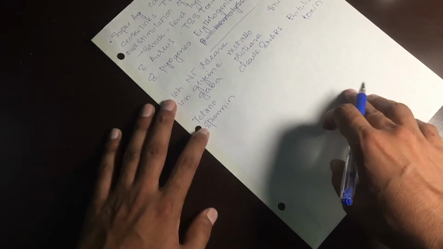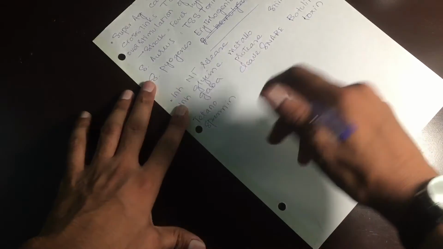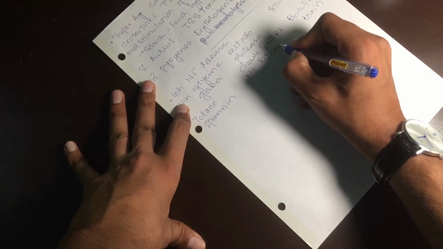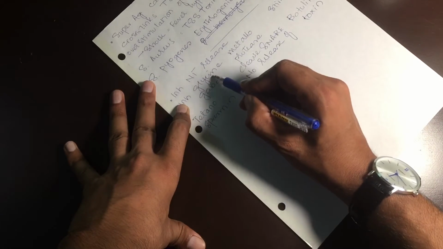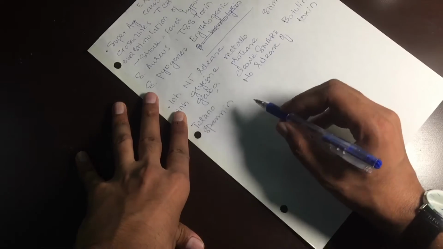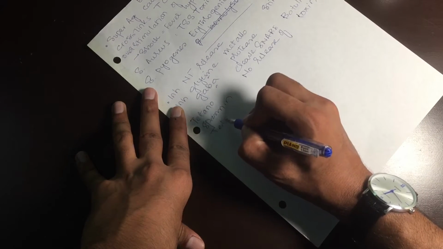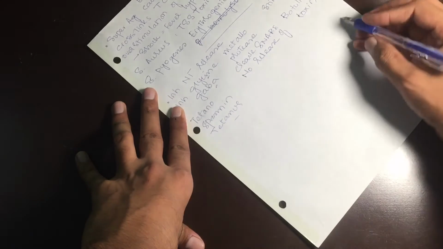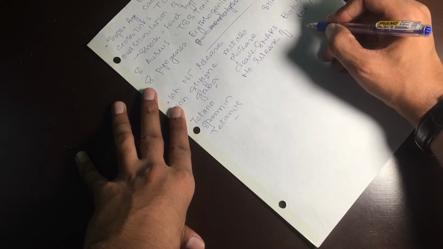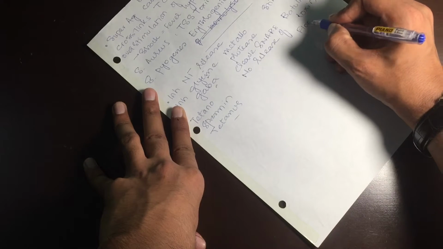The tetanospasmin is a metalloproteinase that cleaves SNARE protein, preventing the release of glycine, GABA and acetylcholine, and it is secreted from Clostridium tetani, causing tetanus, and botulinum toxin is released from Clostridium botulinum, and it causes botulism and floppy baby.